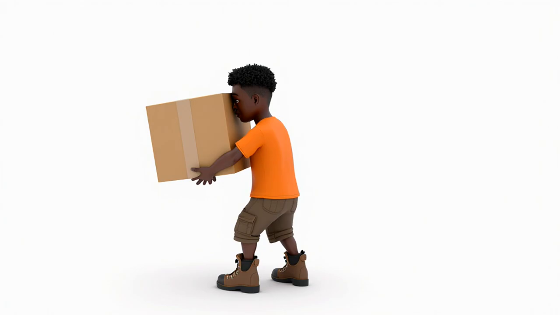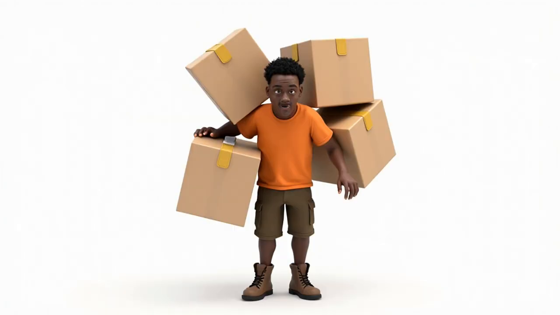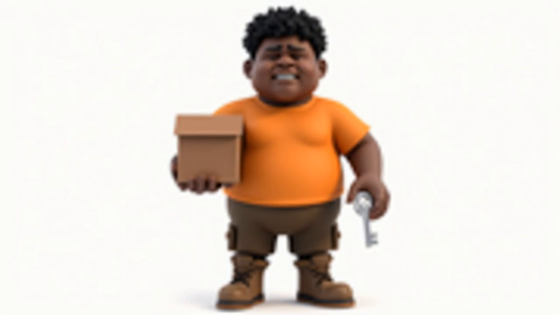Now, why is this important? Well, imagine you had a really heavy box and you had to carry it around every time you wanted to use it. That's what happens when you make copies of variables. It can slow things down. But with references, it's like carrying a key instead of the whole box. It's much faster and easier.